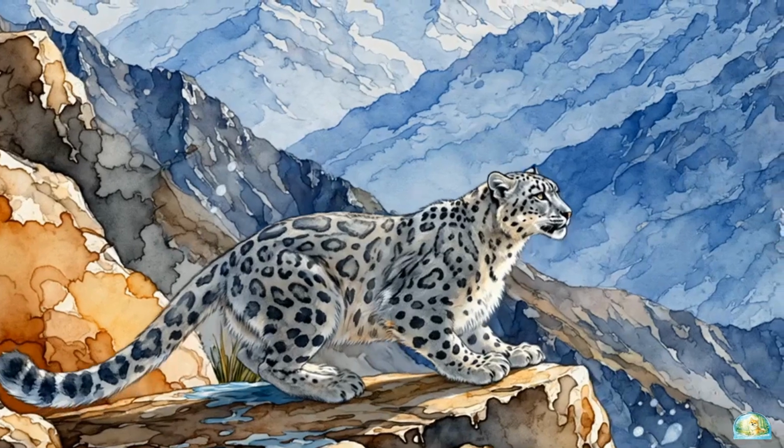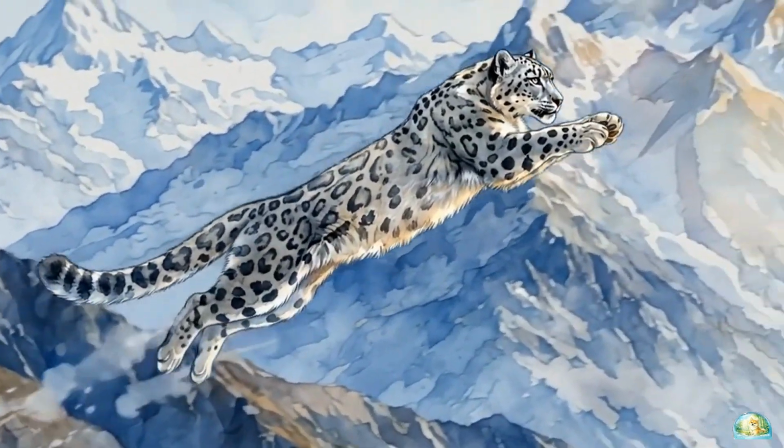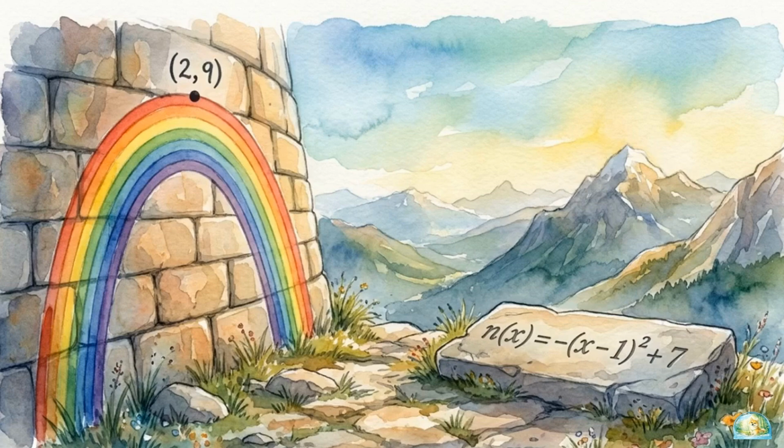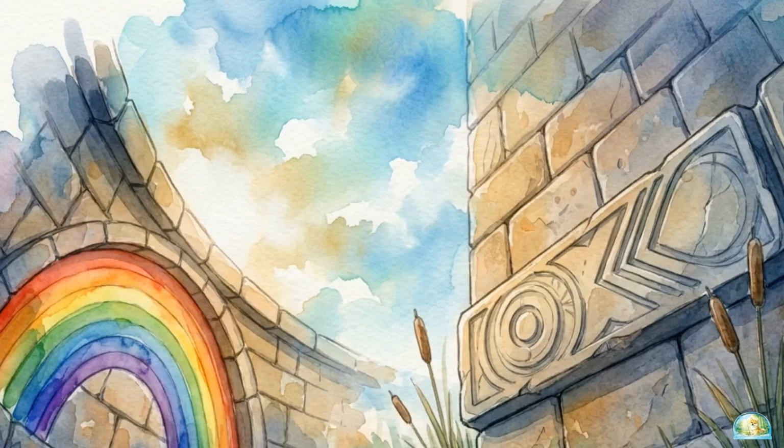Frost makes a powerful final leap to reach the high lookout at the very peak of the treacherous mountain pass. To complete the ascent, we compare two peaks. Function M is a graphed parabola, and function N is an equation written in vertex form. We must determine which reaches the greater maximum.